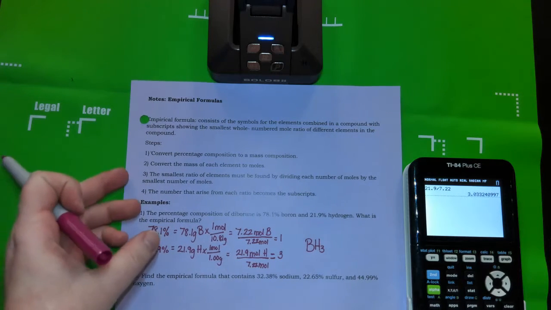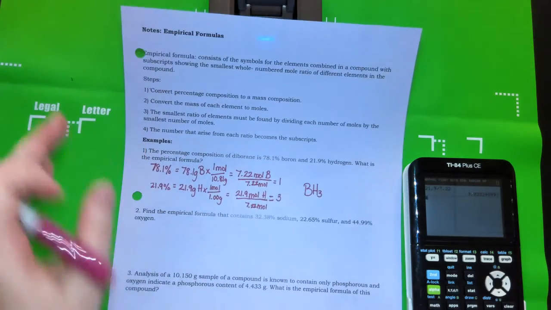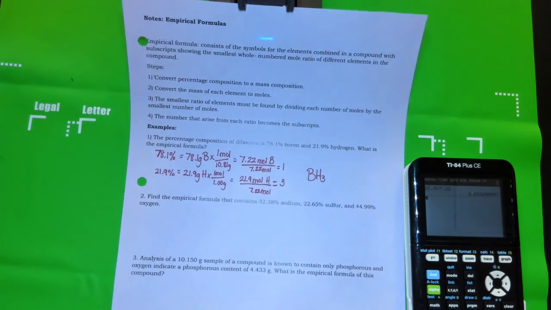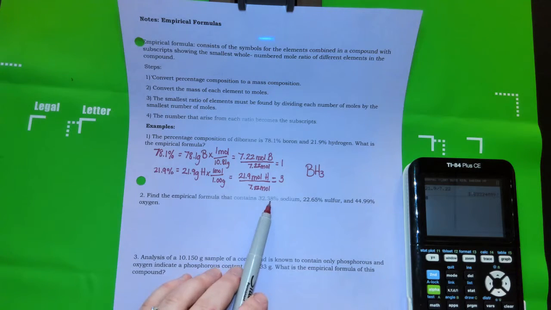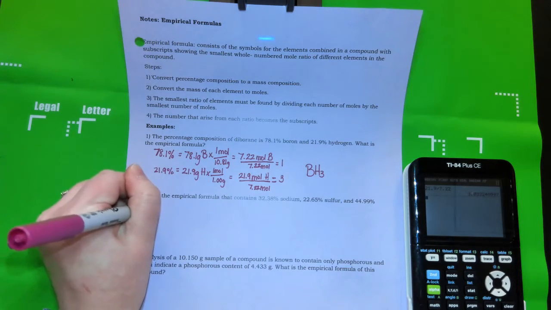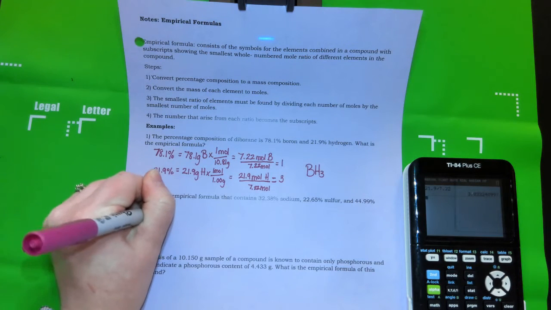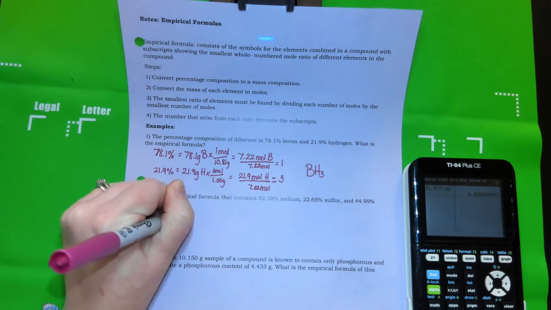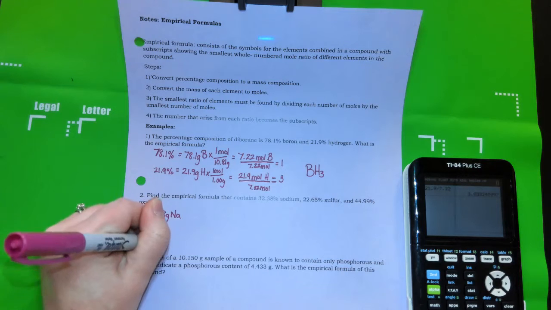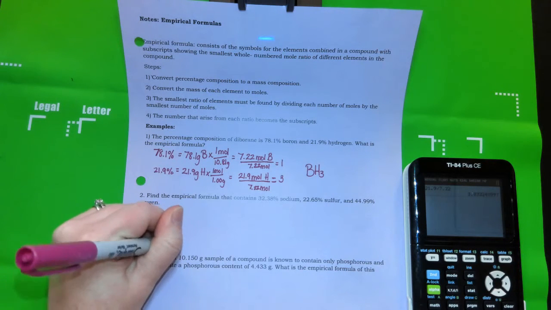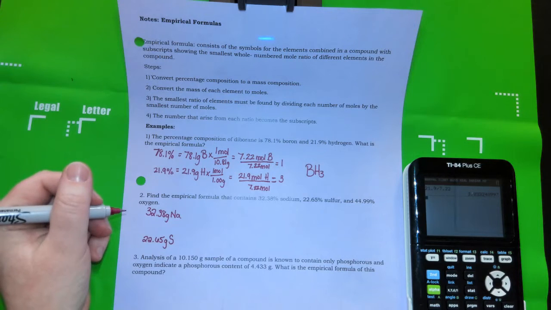The next example is the same premise. The difference is we now have 3 elements to work with versus just the 2. So when I started out, I have 32.38% sodium. Again, we assume that if you have 100 grams of this material, 32.38 grams of it will be the sodium. So I'm going to just take 32.38 grams of sodium. I have sulfur. I have 22.65 grams of sulfur. And the remaining percent is oxygen.